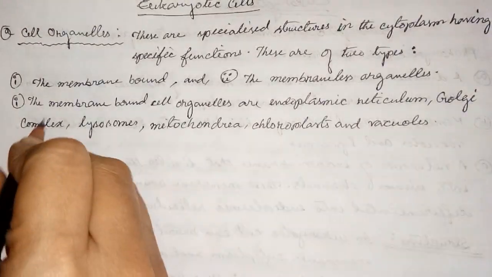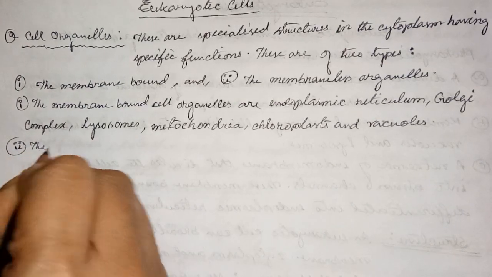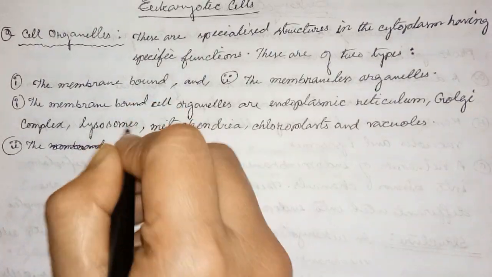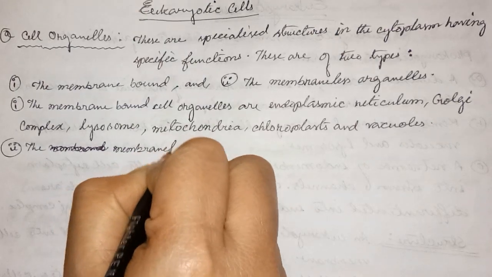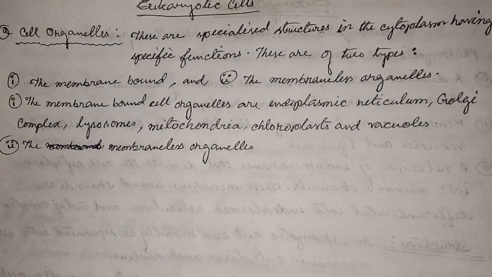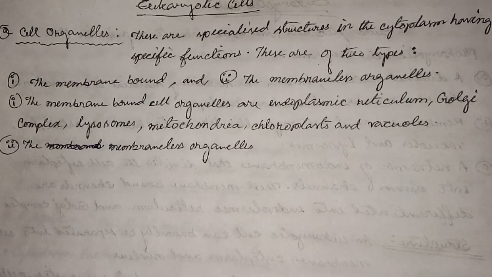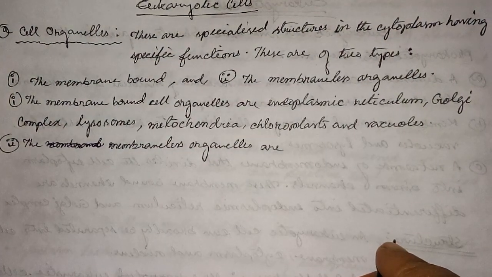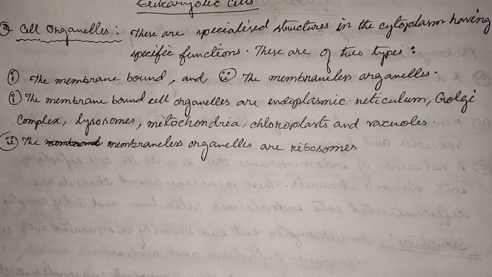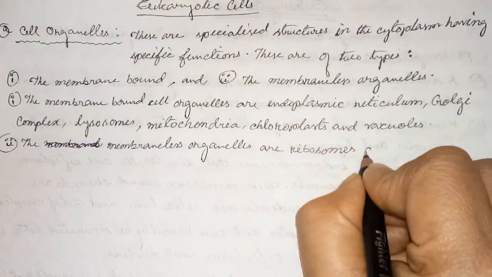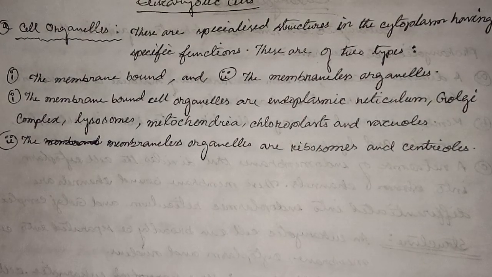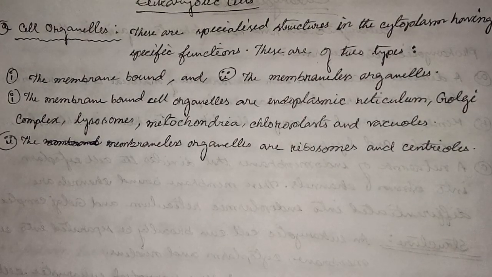The membraneless organelles are ribosomes and centrioles.